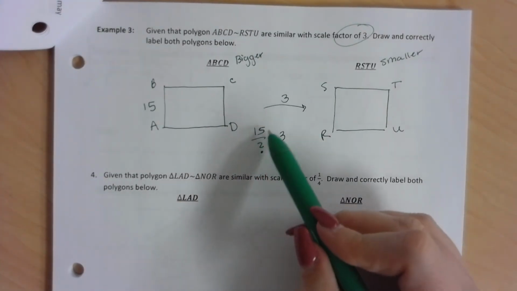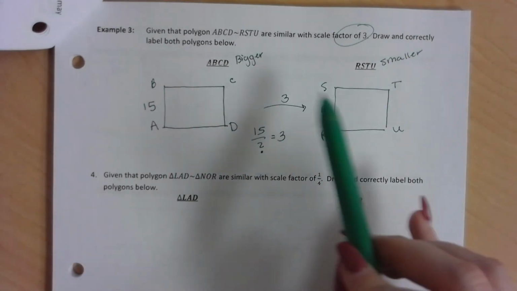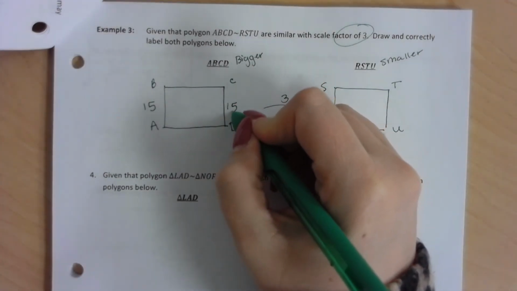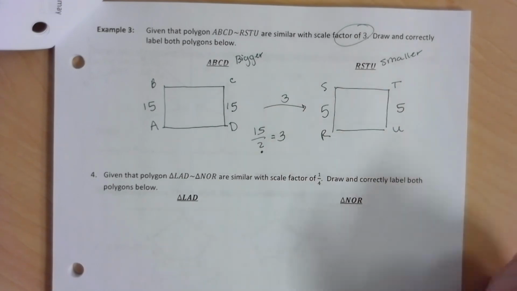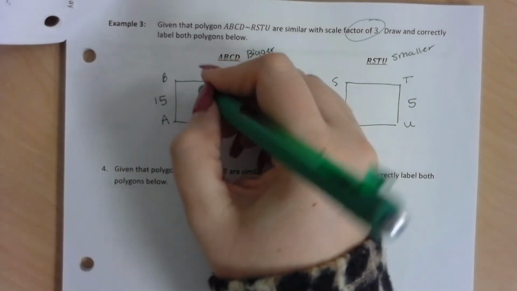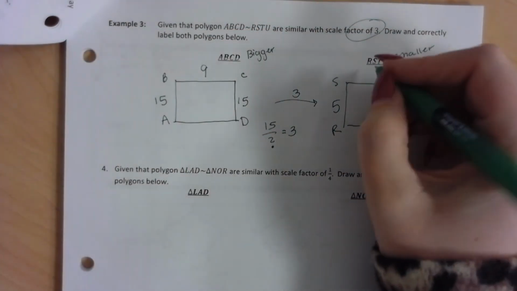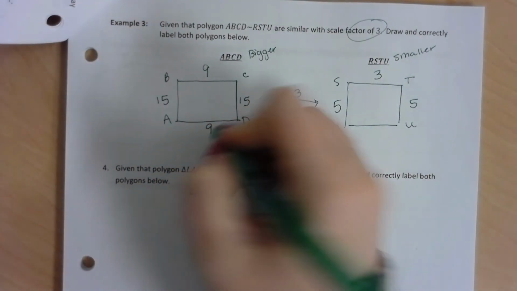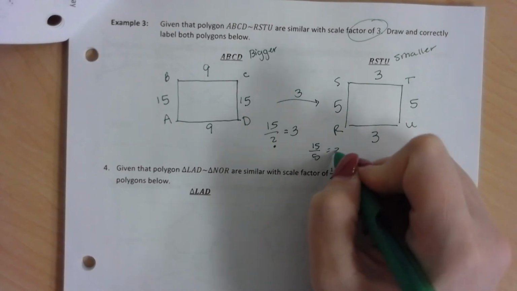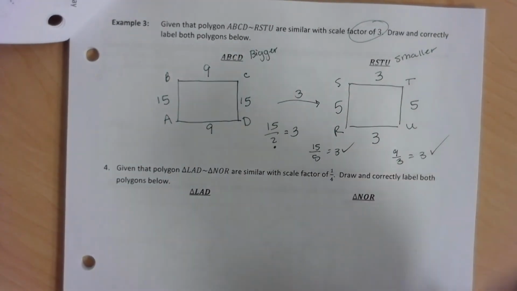Well, isn't that the same thing as saying 15 divided by 3? That's going to give us 5, right? 15 divided by 5 gives us 3. Now if I say that's 15, I can say this side is 15, which makes this side 5. Then I'm just going to pick a random number over here too. Let's say 9. If this is 9, then this has to be 3. If I do 15 over 5, that gives me 3. Good. If I do 9 over 3, that gives me 3. Good.